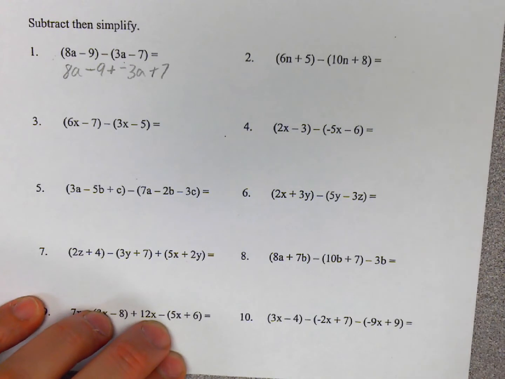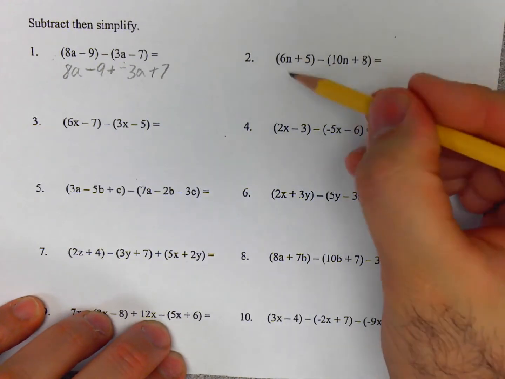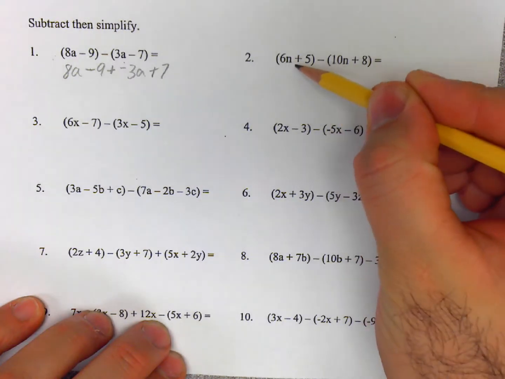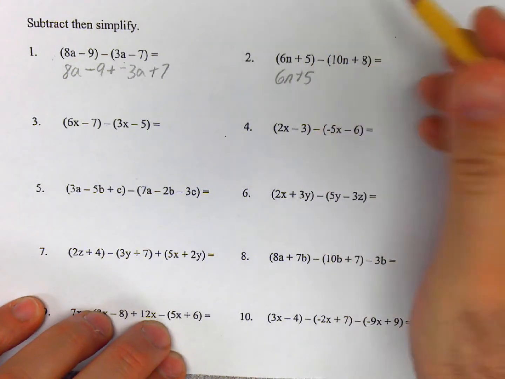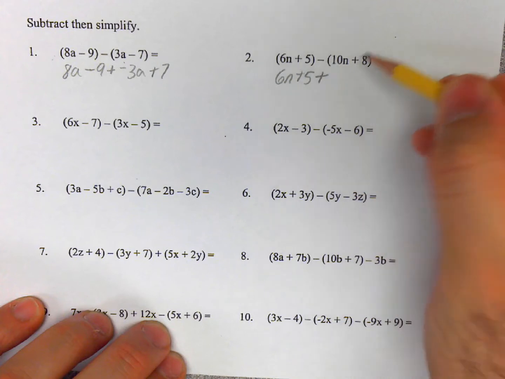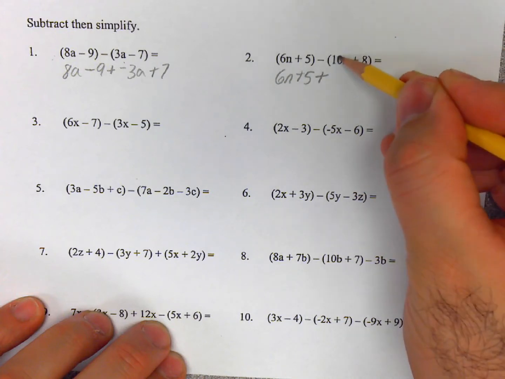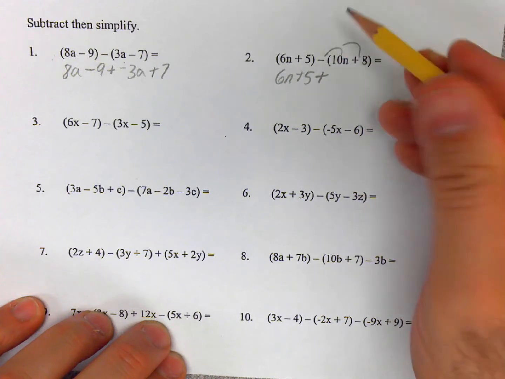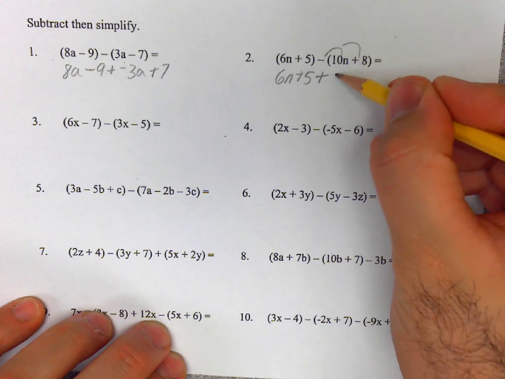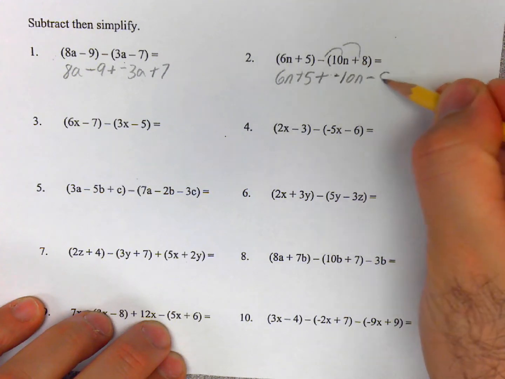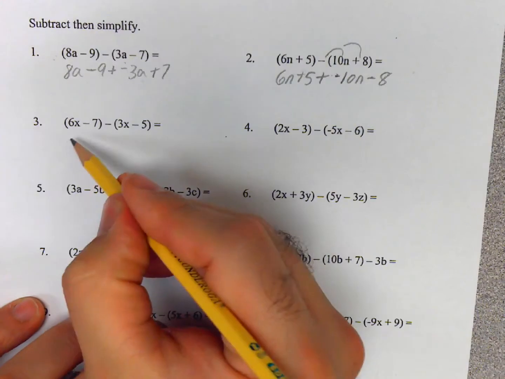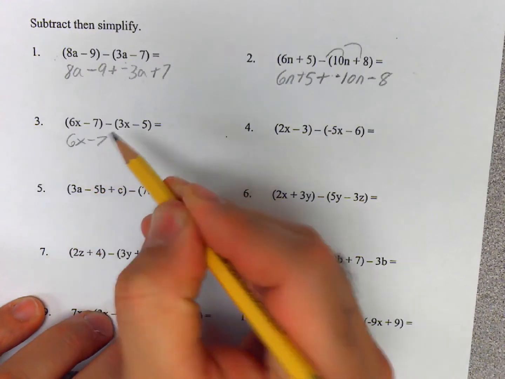Then we'll put the a's with the a's, numbers with the numbers, all right? So if you look here, there's no negative in front of the 6n plus 5, so I'm going to write 6n plus 5. But now I've got a negative here, so I'm going to add the opposite. So the opposite of everything inside here is going to change. So instead of positive 10n, I have negative 10n. Instead of positive 8, I'm going to have a negative 8. The first part is going to stay the same. There's no negative.